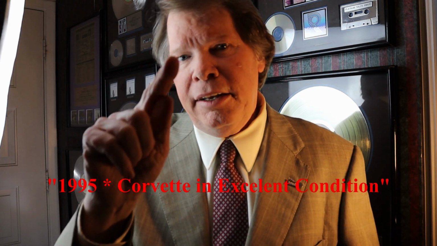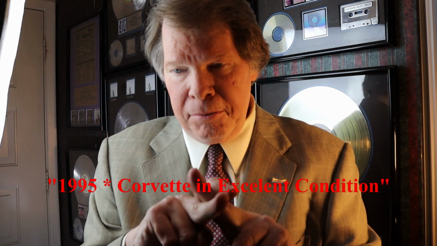Okay, let's say you're searching for a red 1995 Corvette in excellent condition, and nothing comes up, or only one or two things come up, and now you want to search for the same thing, but it could be a different color. Remove the word red and put in the asterisk symbol, and now it will bring up everything for that exact search, but in any color.